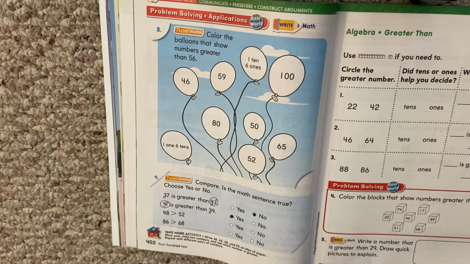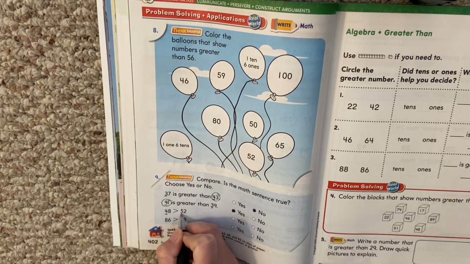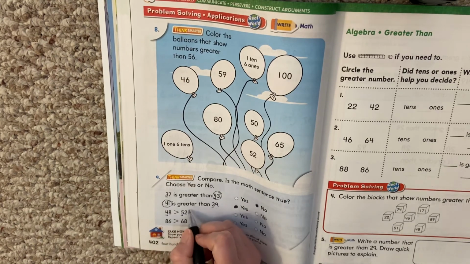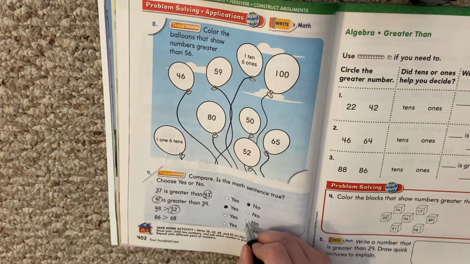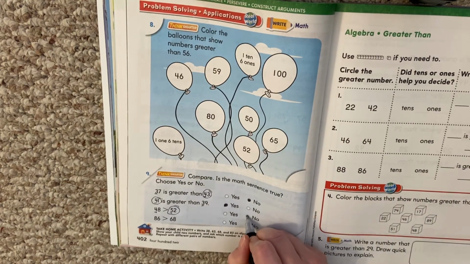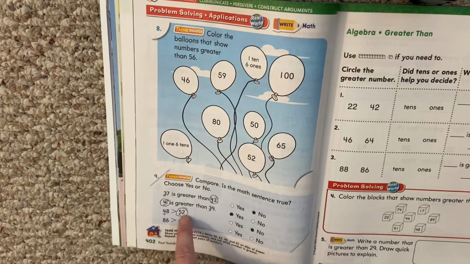All right, you're hitting play because you made your choice. So we had 48 and 52. 4 tens and 5 tens. Which one's bigger? That one. Is the alligator eating it? Nope. So we're going to say no, that's not right. The alligator should be eating 52 because that's the bigger number.